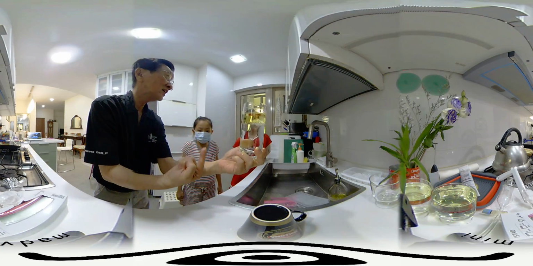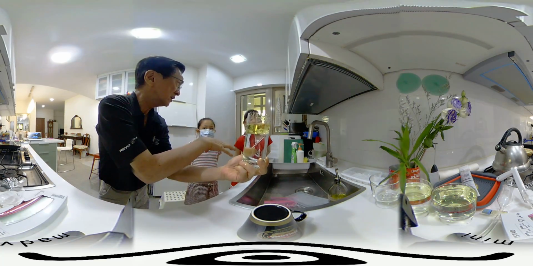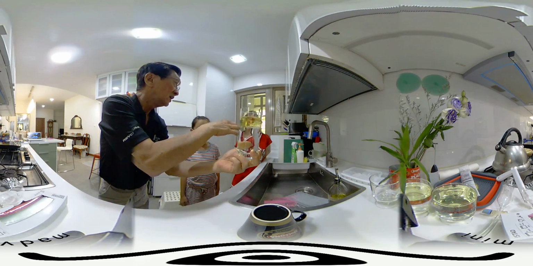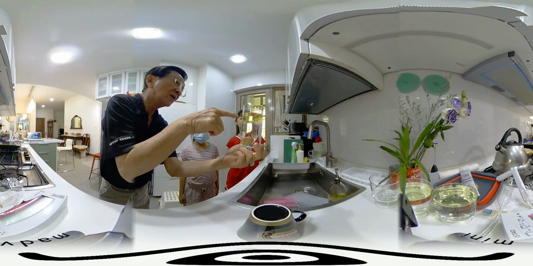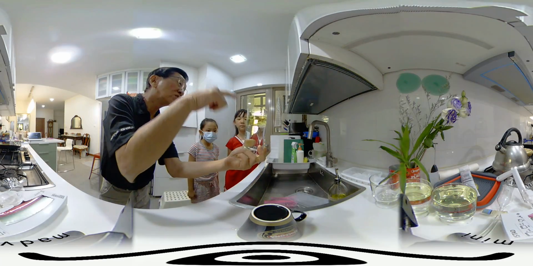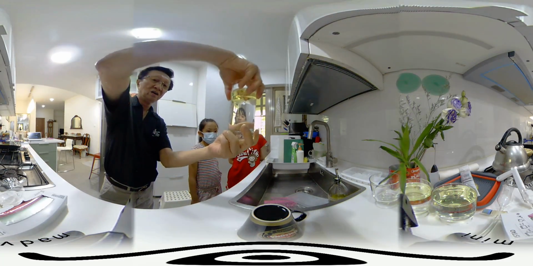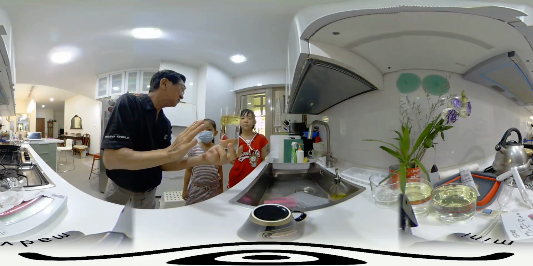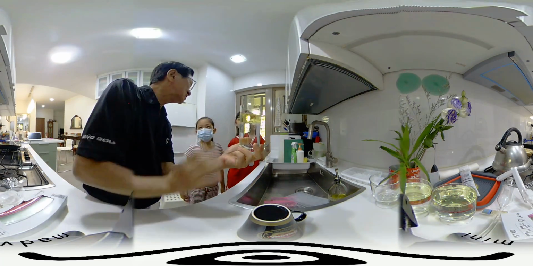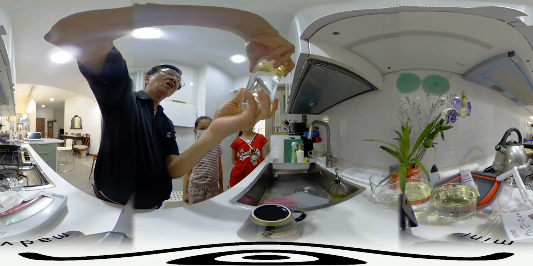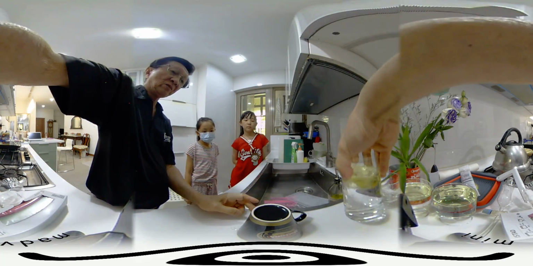Upthrust usually comes from the bottom when you go into the water. The water pushes you up, right? But in this one, the oil is on top, so the oil lifts it up. This is something that even JC students have not seen, and it's very difficult to explain. Okay. All right. Now I've got a problem.